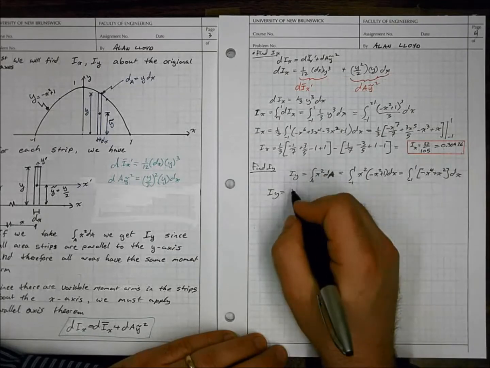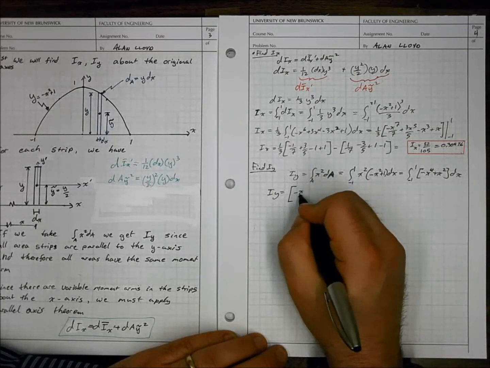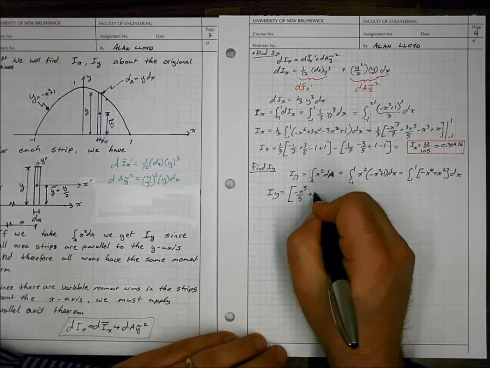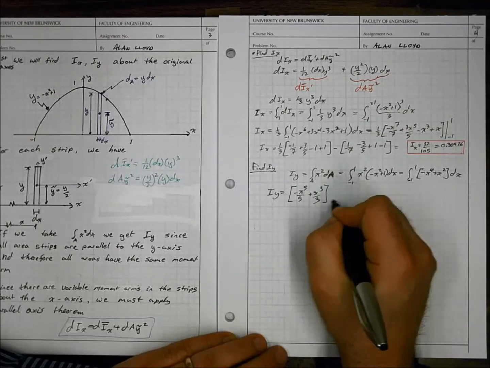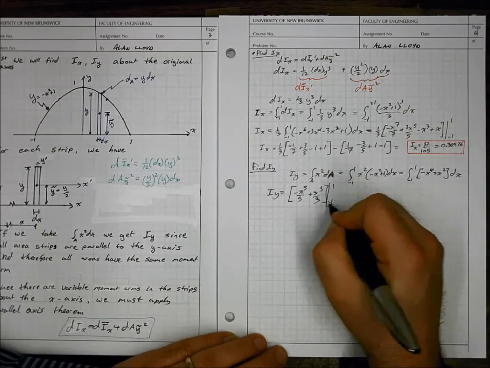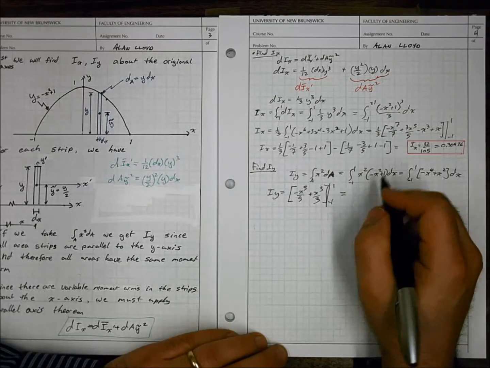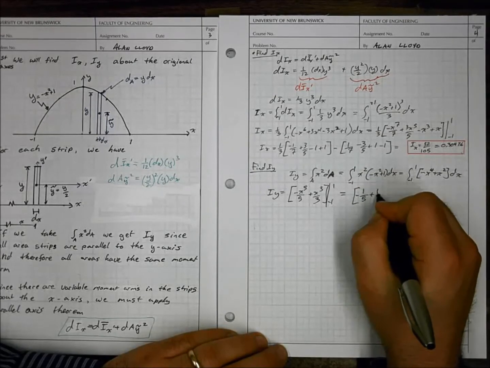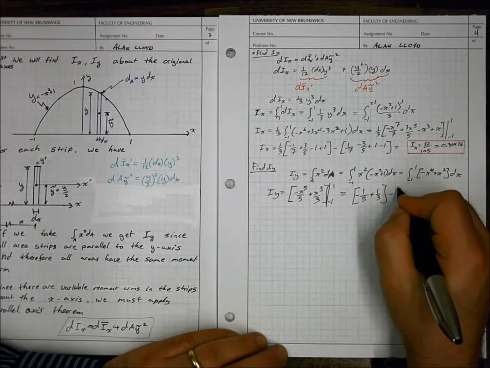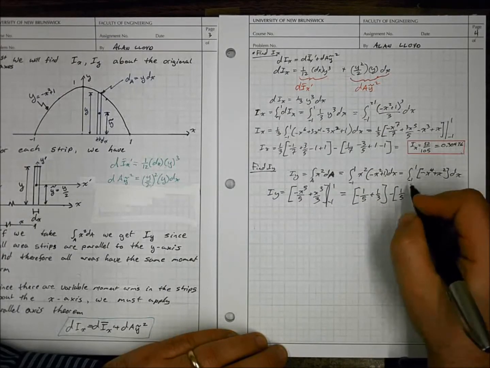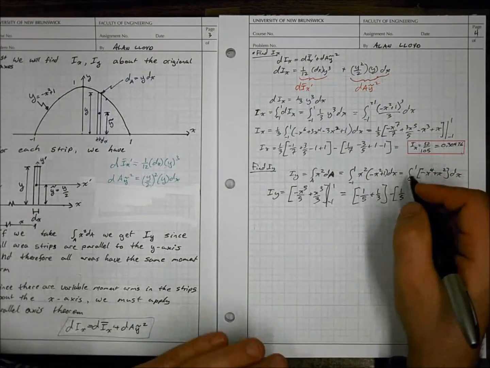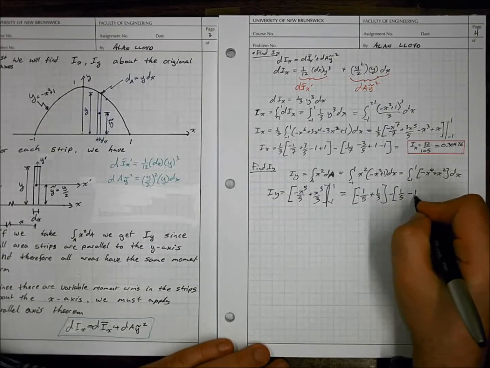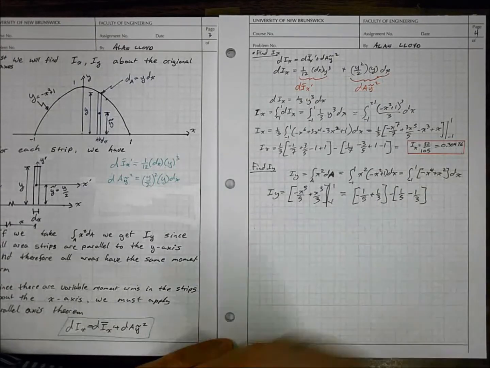If we integrate this and apply our bounds, we get minus x to the fifth over 5 plus x cubed over 3 from minus 1 to 1, and subbing in those values we get minus 1/5 plus 1/3 minus 1/5 minus 1/3 with signs applied.